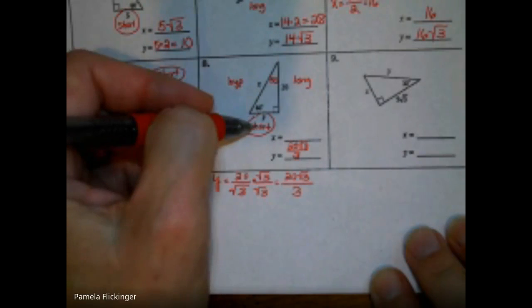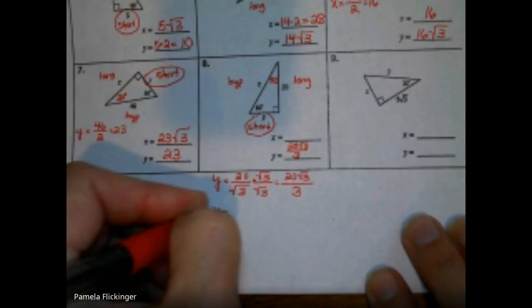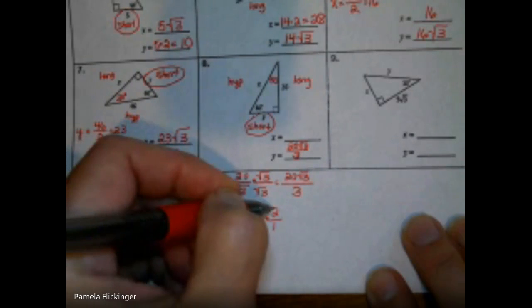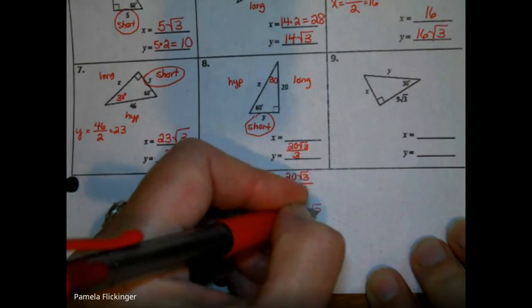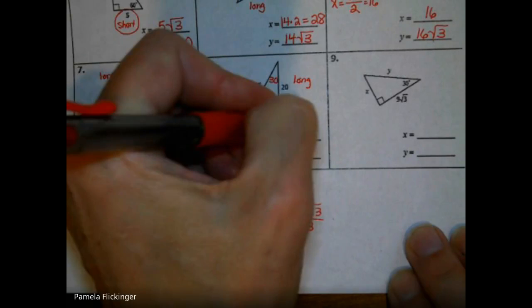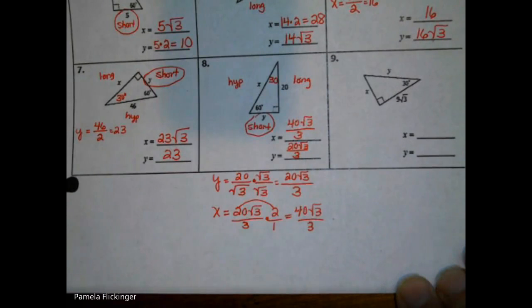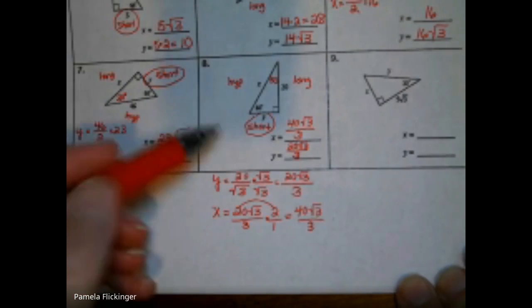Once you know the short, to get the hypotenuse, we're going to multiply by 2. All right. Now, when you're multiplying this by 2, it's like by 2 over 1. So the 2 only gets multiplied to the 20. So we're going to end up with 40 square roots of 3 over 3. Again, the 40 is not divisible by 3, so we would leave it like that. All right. So sometimes when you are given the long side and you have to reverse, you do get crazy answers like that, but that's okay.